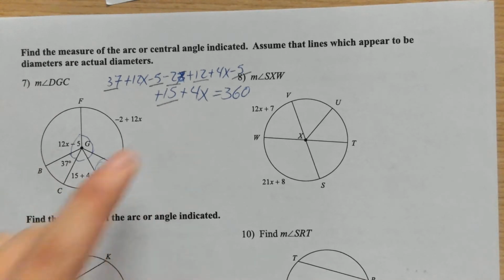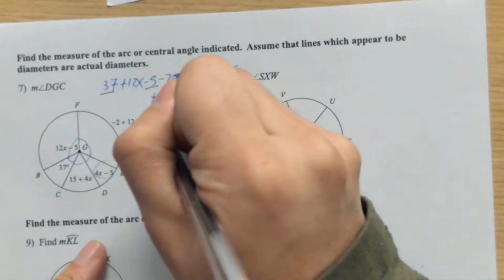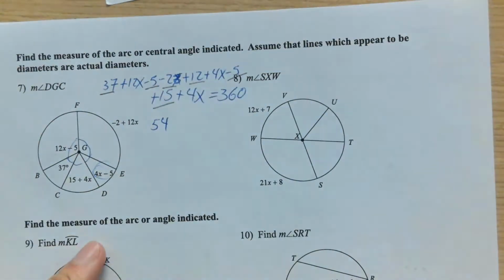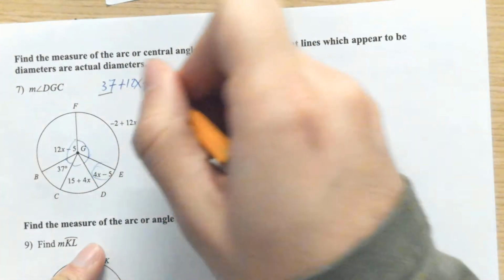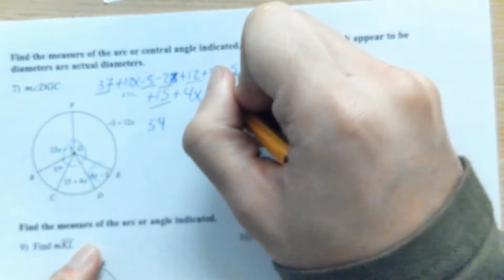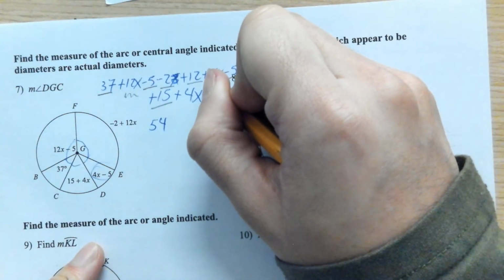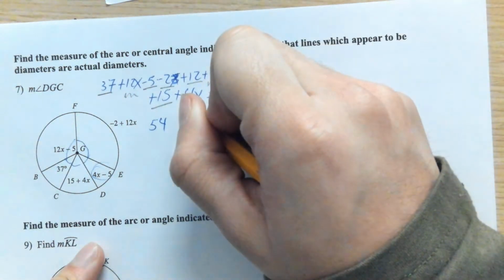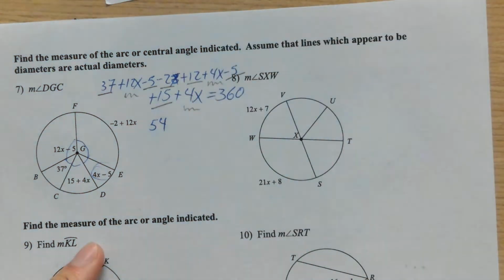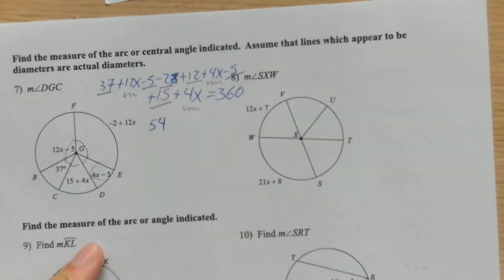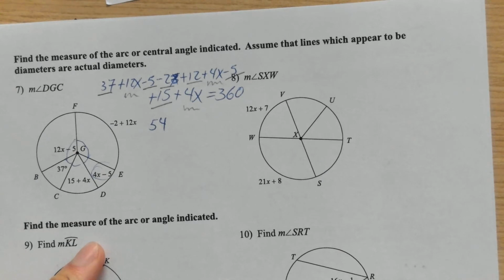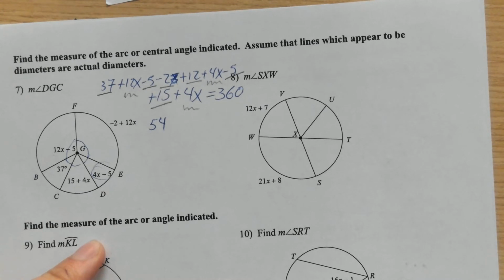So I get 54 with no x's. Now with x's I get 12x and 4x and 4x. So that's 12 plus 4 plus 4. So I get 20x.